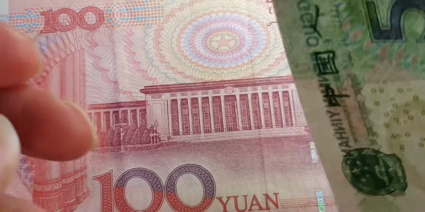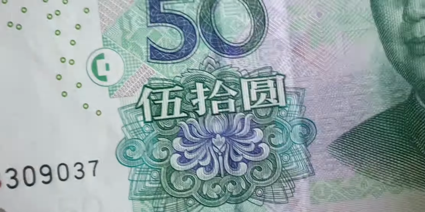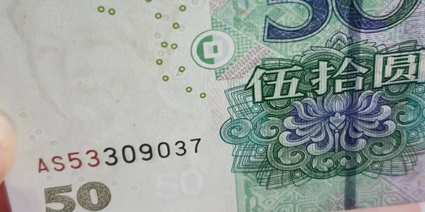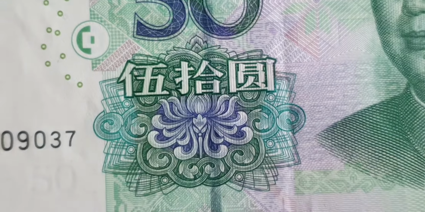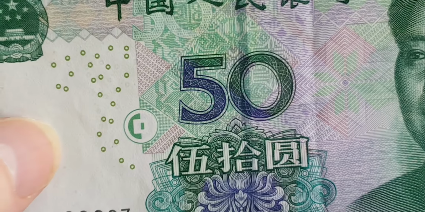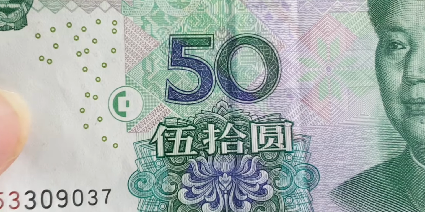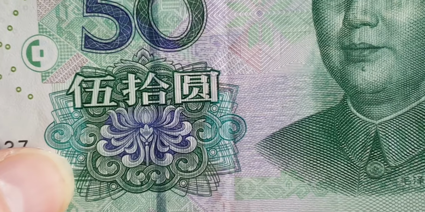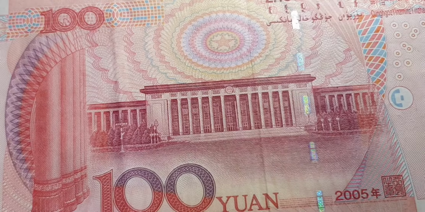The 50 has a chrysanthemum. So the watermark is Mao Zedong though. And there's the Omnium ring. So these are designed so you can't actually scan it or print the actual banknote on modern devices. But that is a chrysanthemum. It makes a nice tea.